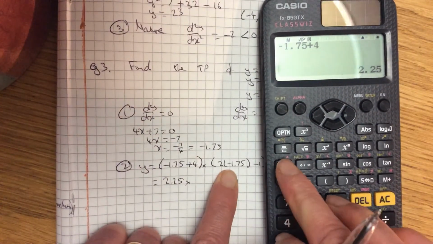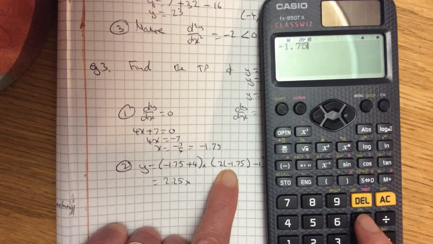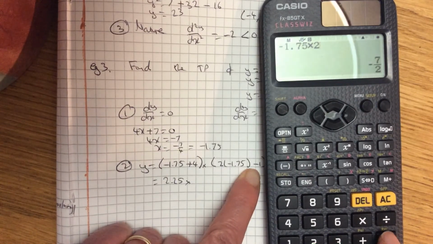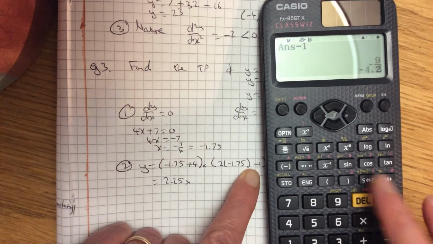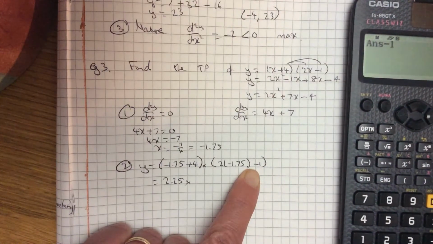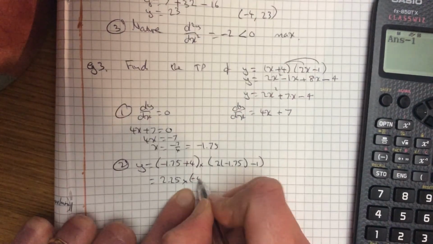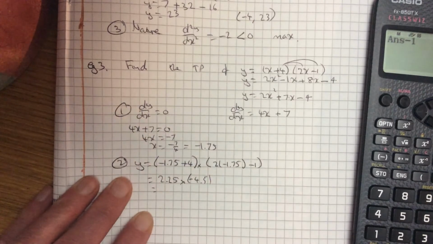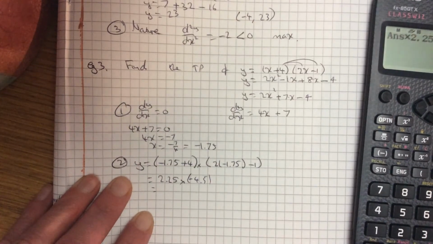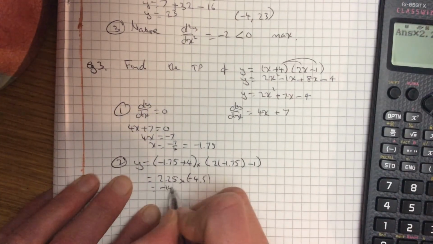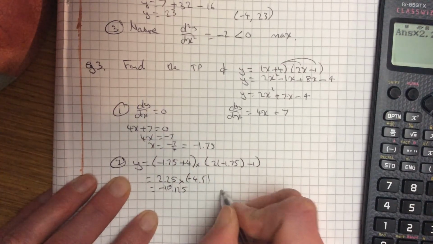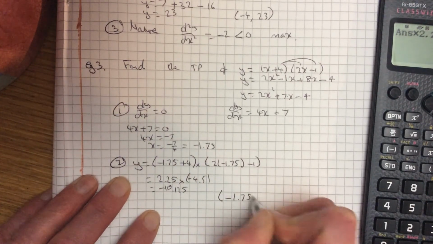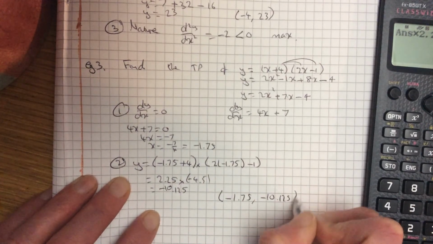Now the second bracket minus 1.75 times 2, take away 1. So the second bracket is minus 4.5. And times those together gives me an answer of minus 10.125. So there's my point. Minus 1.75, minus 10.125.